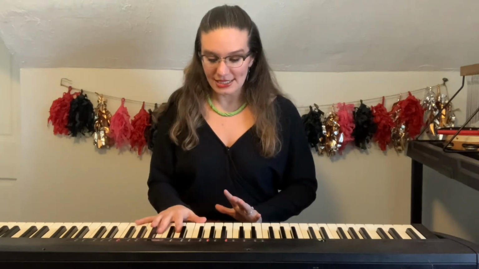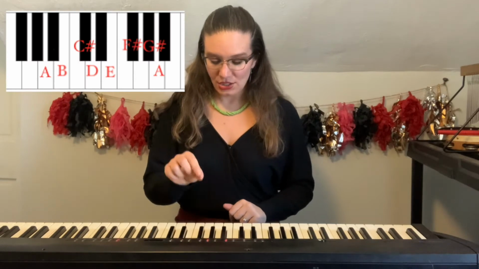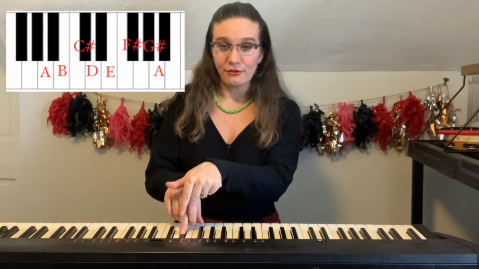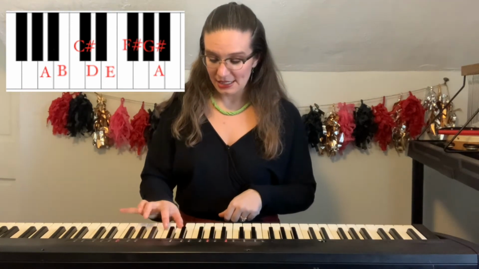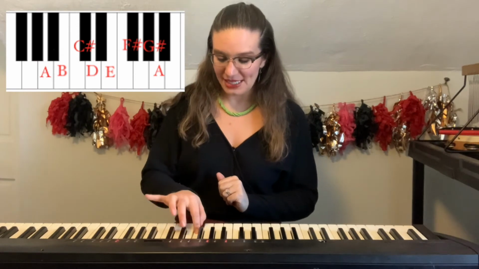Let's think about what that might be in a different key. That exact same chord progression. So let's say we're going to be in A. So find yourself in A. And going up the scale, it's going to be A, B, C sharp, which is the black note above C, D, E, F sharp, which is the black note above F, G sharp, which is the black note above G, and A.